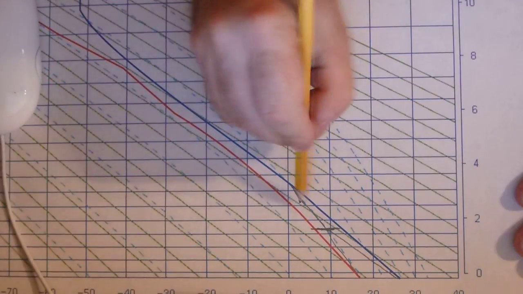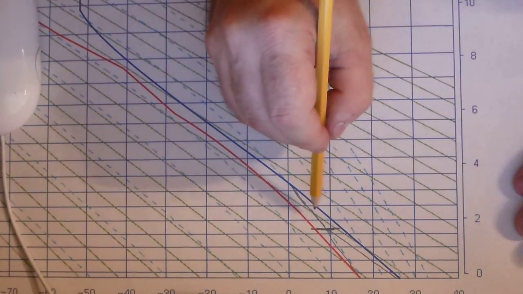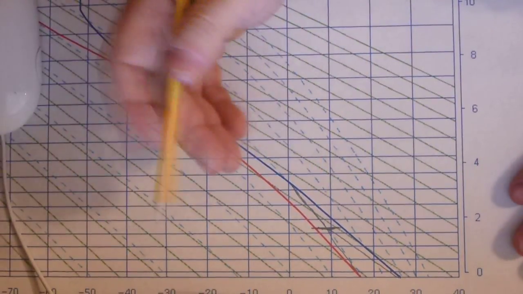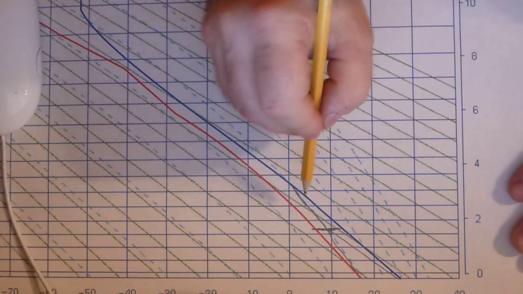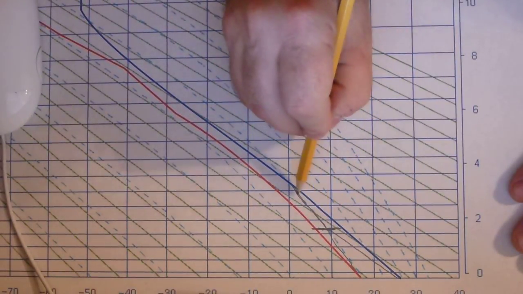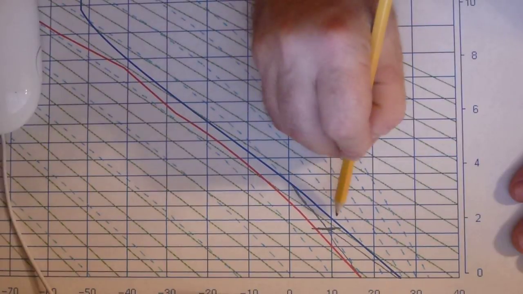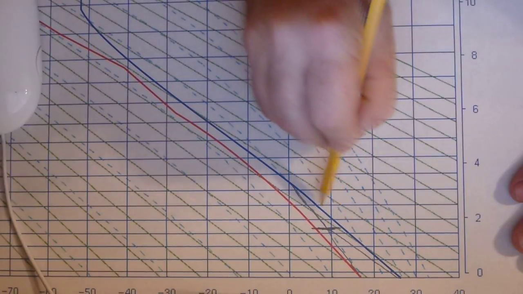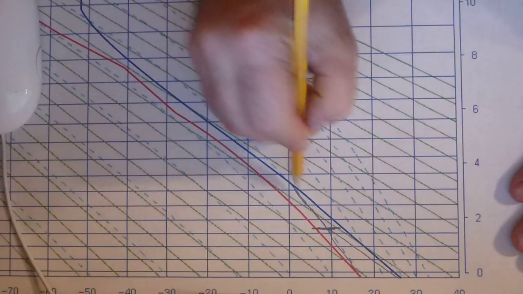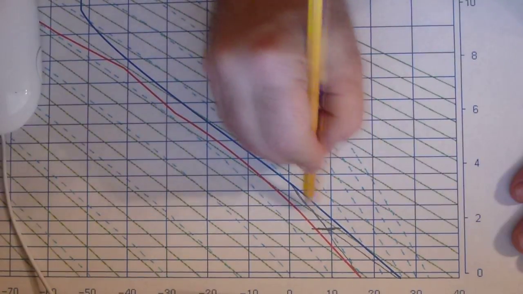So all along this little segment that I drew here, the lifted parcel, and imagine that it's lifted by an approaching cold front or orographically, all along this line the lifted parcel is colder than the environmental air that's measured by our radiosonde. So this air is still stable, so this is still stratiform clouds.